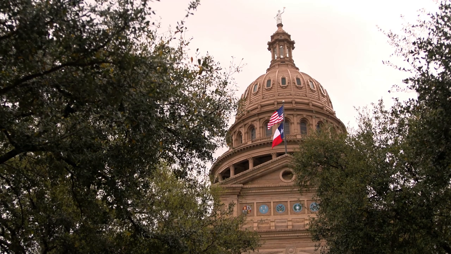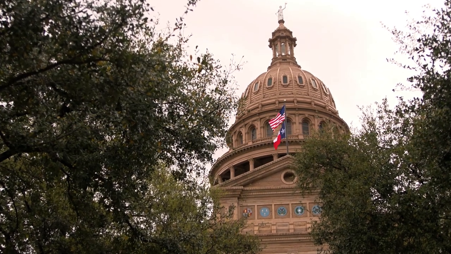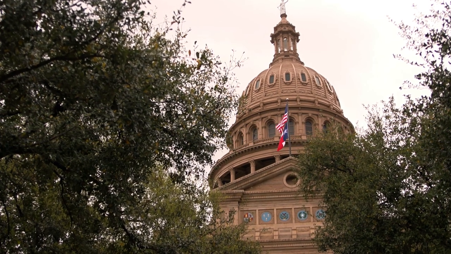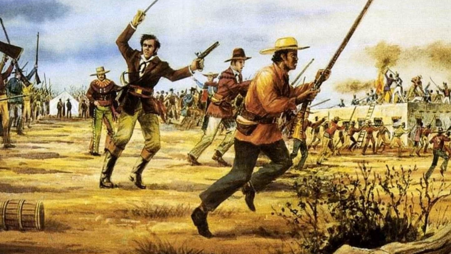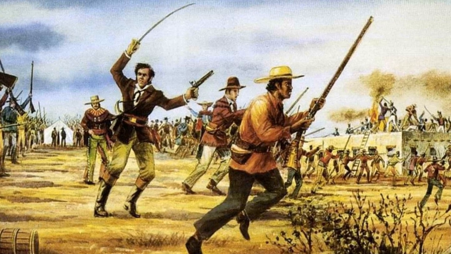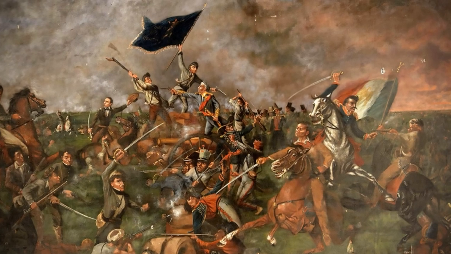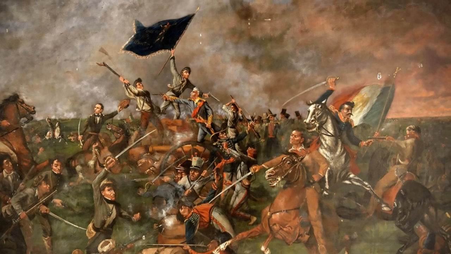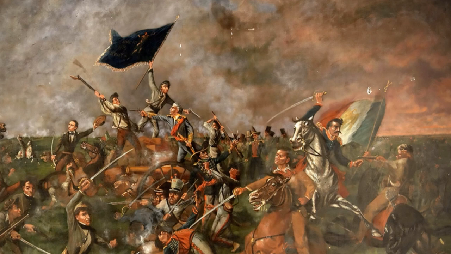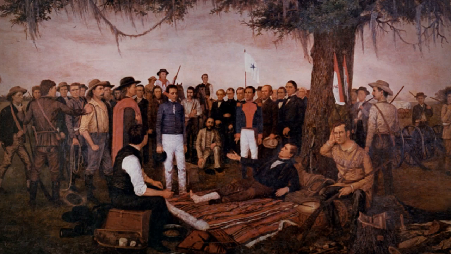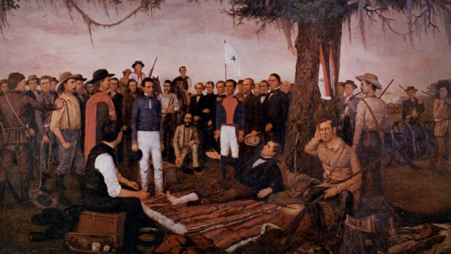The fall of the Alamo was a devastating defeat for the Texans, but it became a rallying point for the cause of Texan independence. The cry of "Remember the Alamo" inspired Texan forces in subsequent battles. Just over a month later, on April 21, 1836, General Sam Houston led the Texan army to a decisive victory at the Battle of San Jacinto, capturing Santa Anna and securing Texas independence.